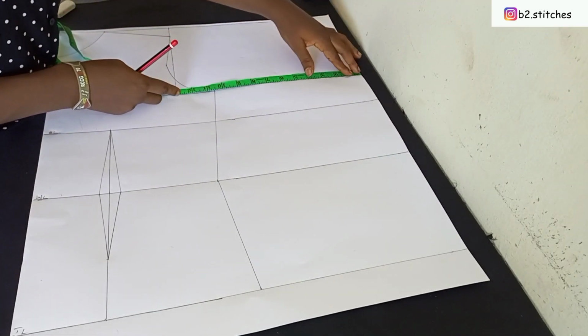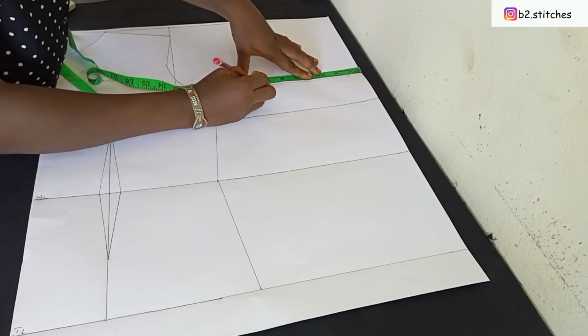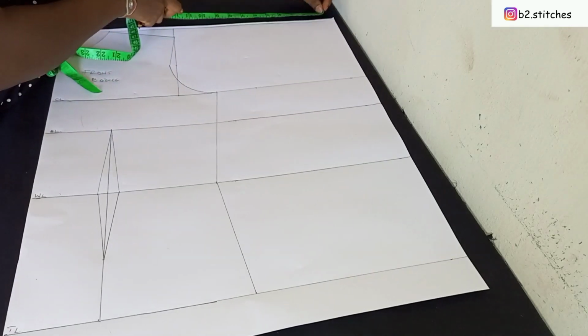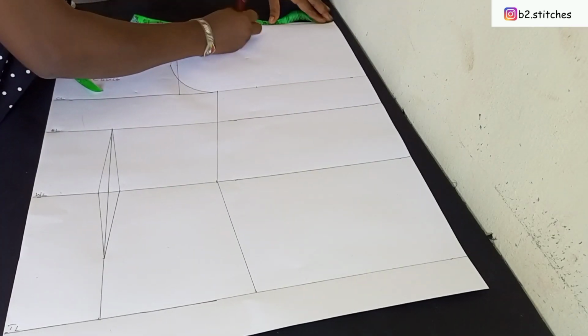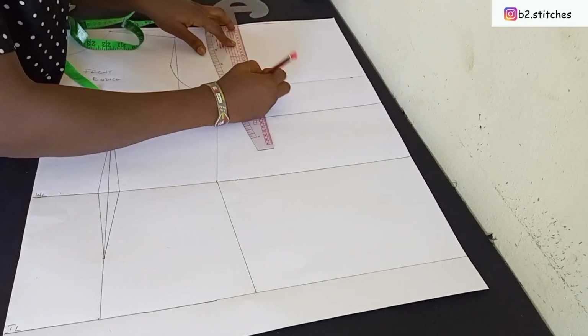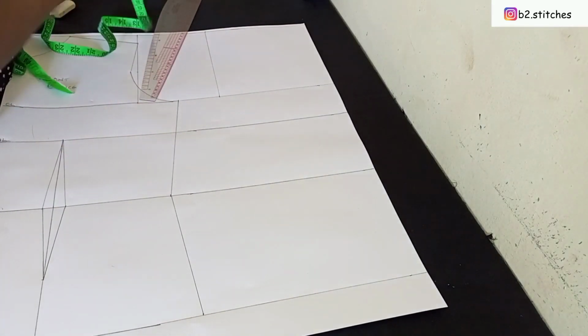So I'll come down to the chest line and also mark the shoulder measurement divided by 2. That's 16 divided by 2, giving us 8 inches. Now go to the upper part and also measure 8 inches. Okay, so now I'll draw a line like so that we can also draft the armhole for the back bodice.